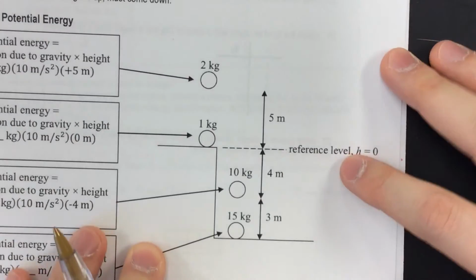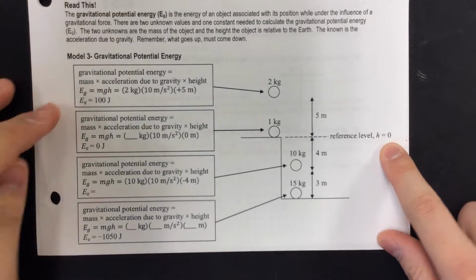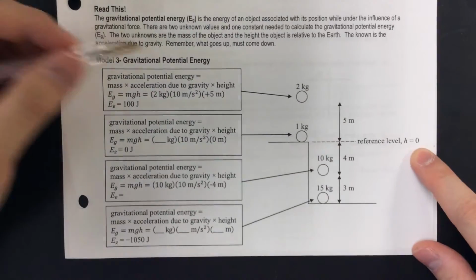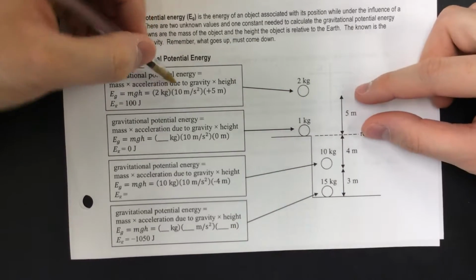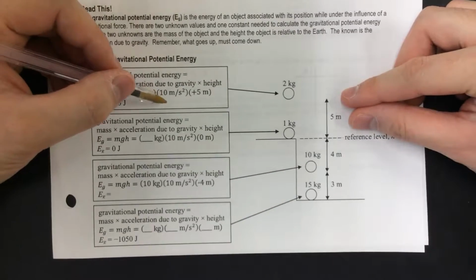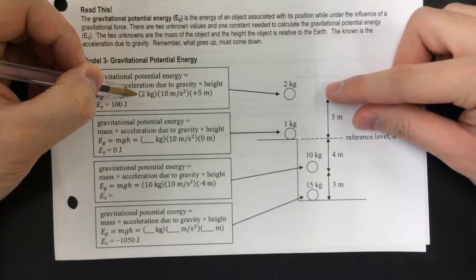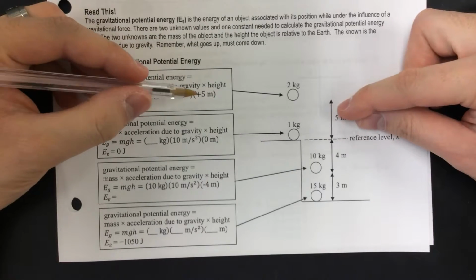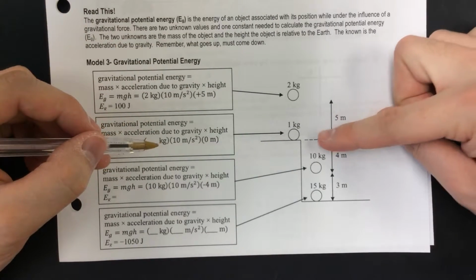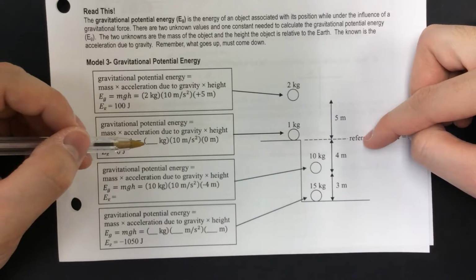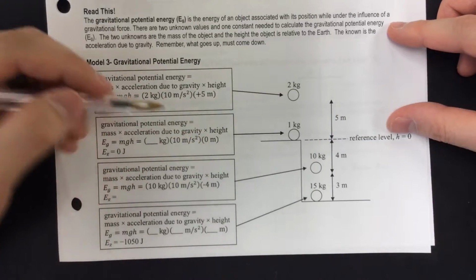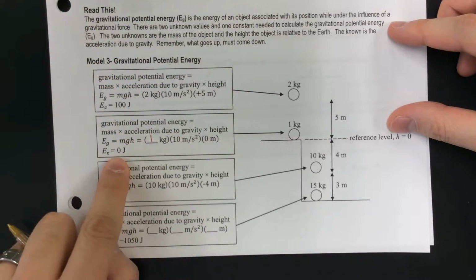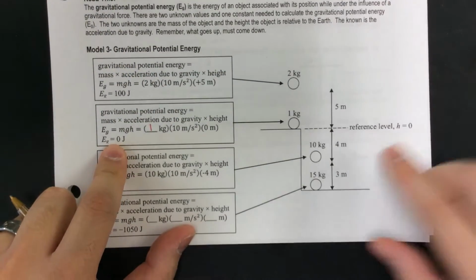Notice that when you're calculating gravitational potential energy, you have to do it all relative to some reference level. So this object here is 5 meters above my reference level. So I have 2 kilograms, the mass, times g times that height. This one is resting right at the reference level. It's 0 meters above the reference level, so it has 0 joules of gravitational potential energy.